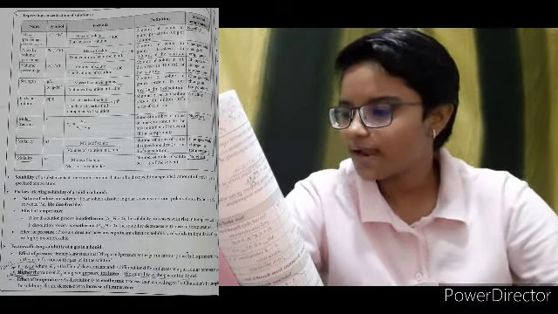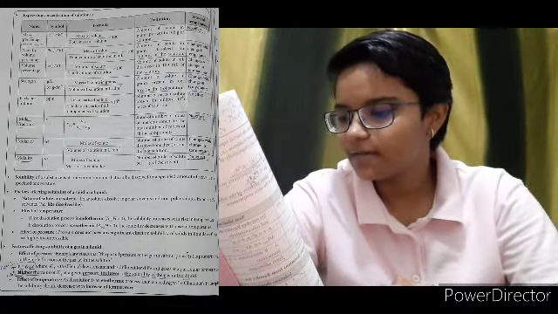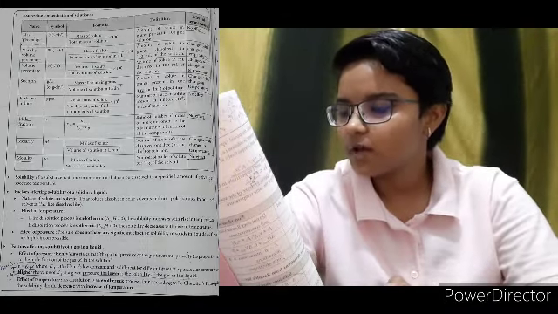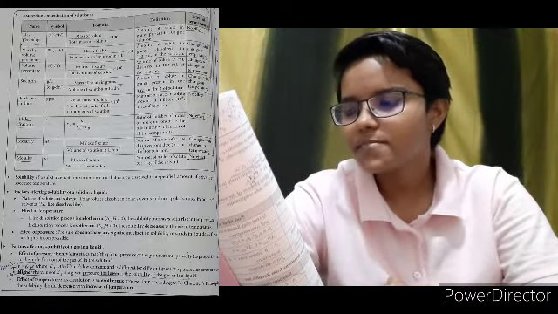Solubility of a substance is the maximum amount that can be dissolved in a specific amount of solvent at specified temperature. Factors affecting solubility of solid in liquid. Nature of solute and solvent: polar solutes dissolve in polar solvents and non-polar solutes in non-polar solvents, like dissolves like.